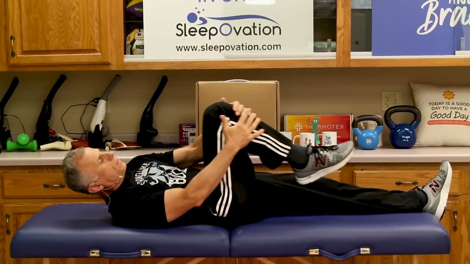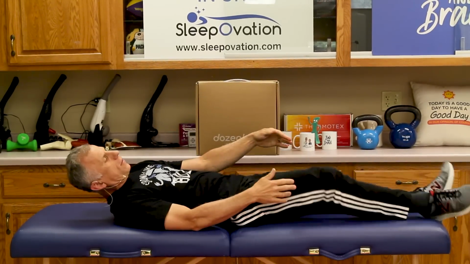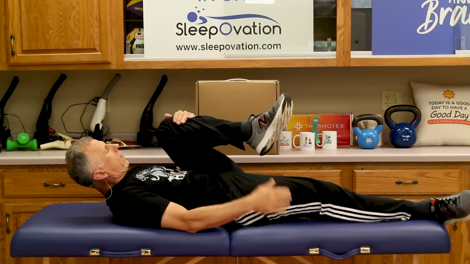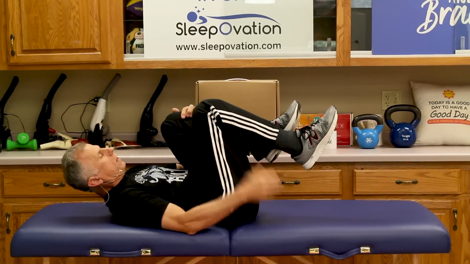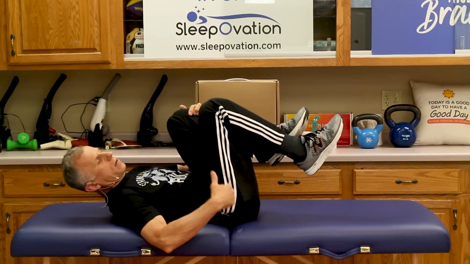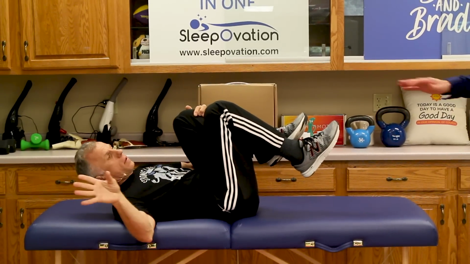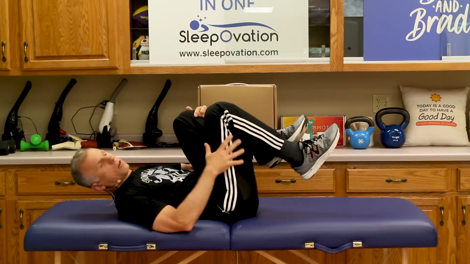Right. But if it comes up to here and it's tight or it hurts, and then you check the other one, and boy, that one comes way up to here. This one only comes to here. Obviously, you have a loss of range of motion. Unless you had a hip injury or a total hip replacement, we're going to ask you not to do any of these. Right. Then you've got to see your therapist.